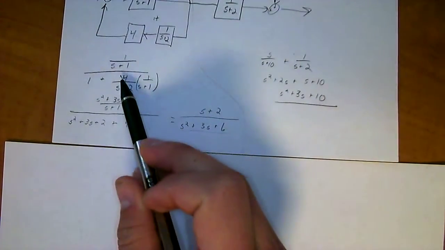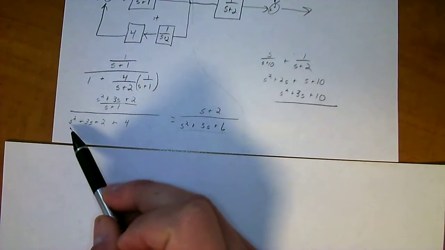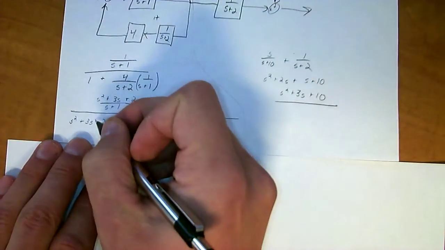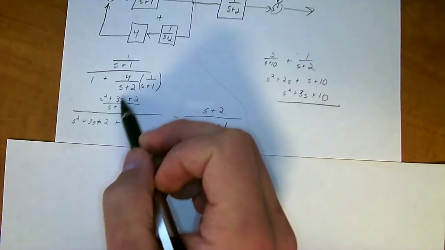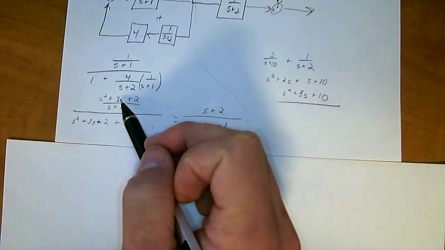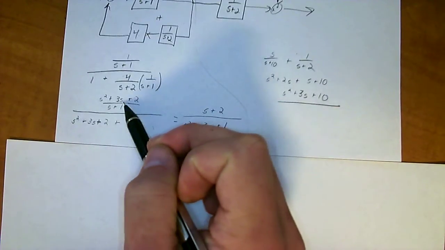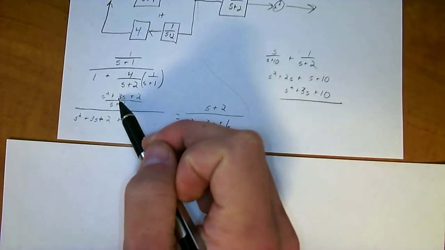And then s squared plus 3s plus 2, can't see the plus right there, is the result of multiplying these two together. And you put that up here, so you're multiplying the top and the bottom by the same thing in order to get the common denominator. So you're multiplying the top by the same polynomial, and you have s squared plus 3s plus 2 over s plus 1.